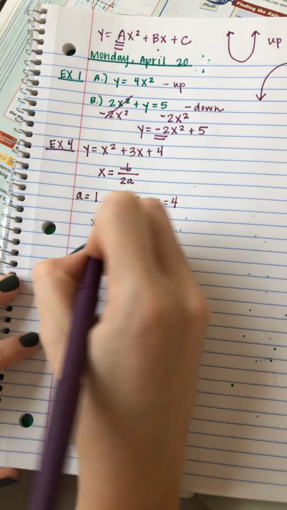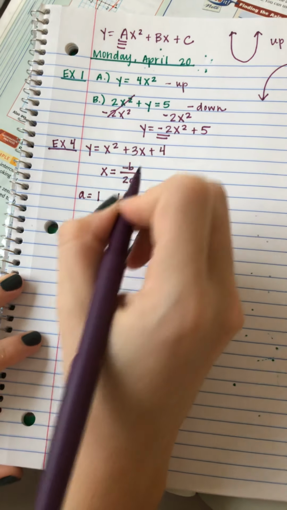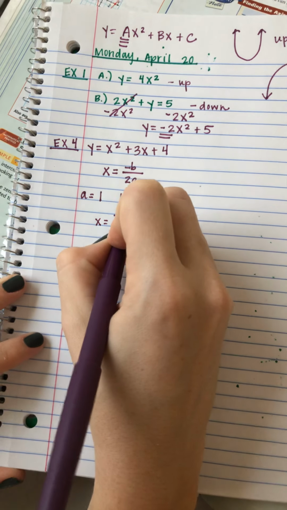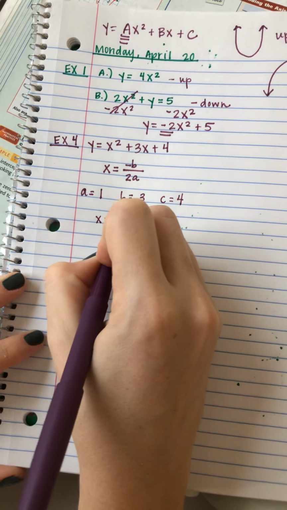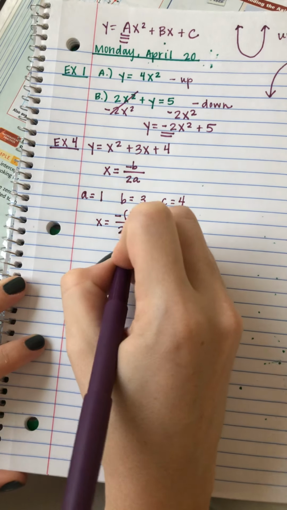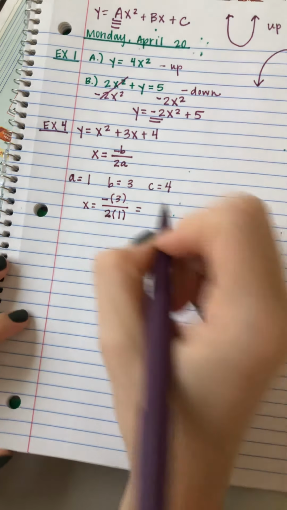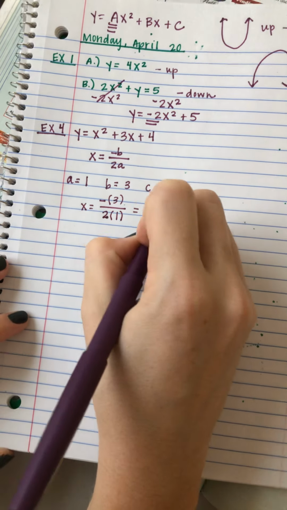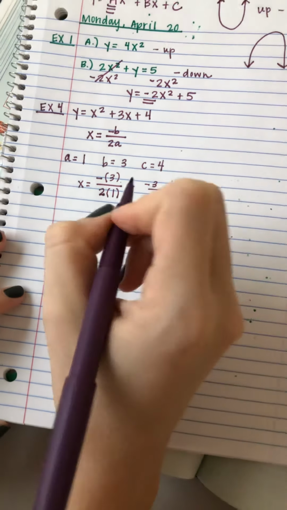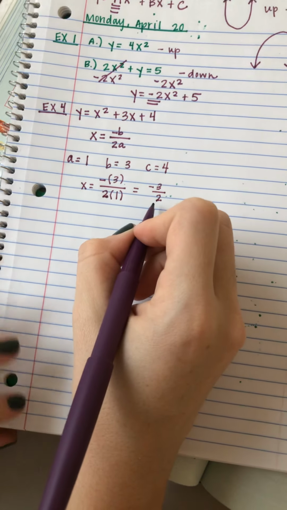Now I'm going to take my formula and replace these letters with the numbers. So x equals negative, that comes from the formula, it's always there. B is 3. Over 2 comes from the formula, and A is 1. So when I simplify, I just have negative 3 over 2. And that is your axis of symmetry.